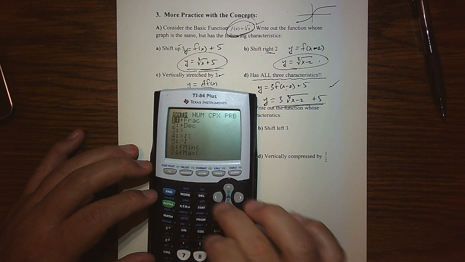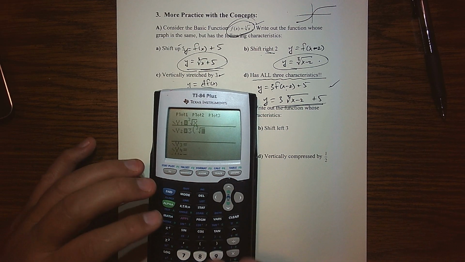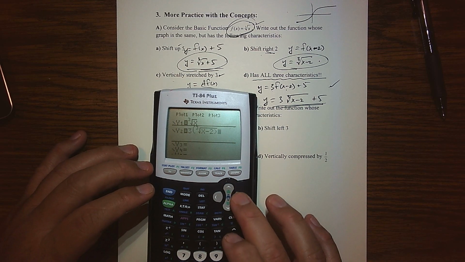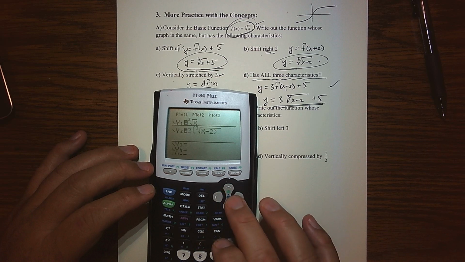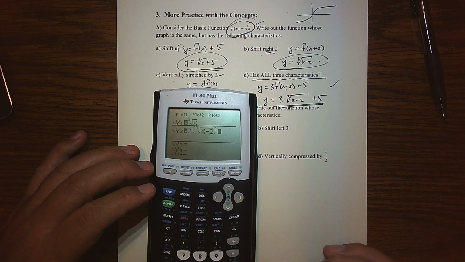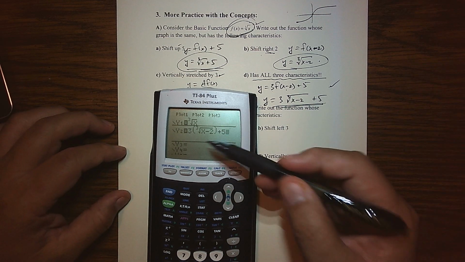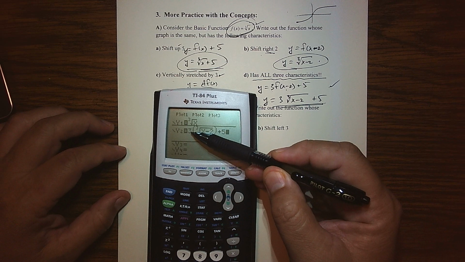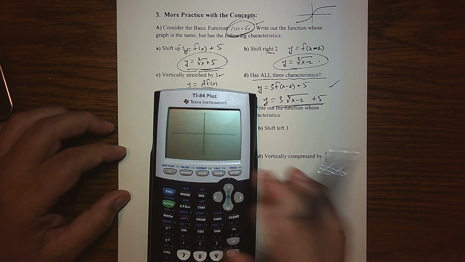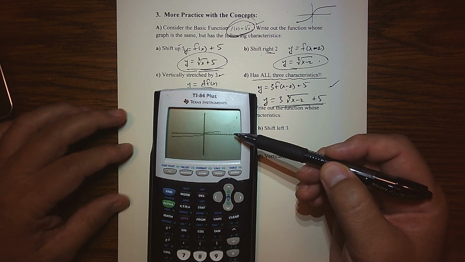Math, and cube root, we want x minus 2, and delete that. Come out, and then plus 5. I don't think you might be okay without the parentheses. I just want to make sure that we're multiplying 3 to the cube root of x minus 2 and then plus 5. So when I go graph this, here's your basic function, the cube root of x.